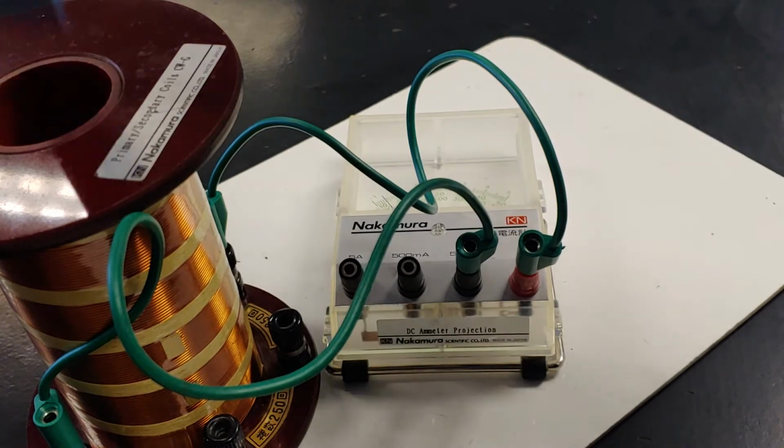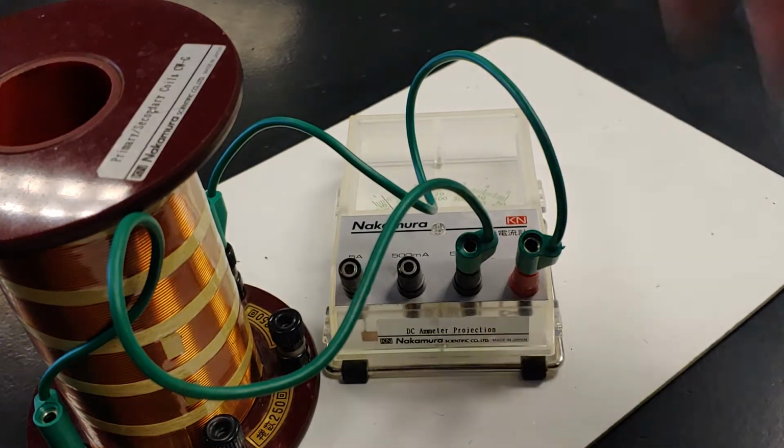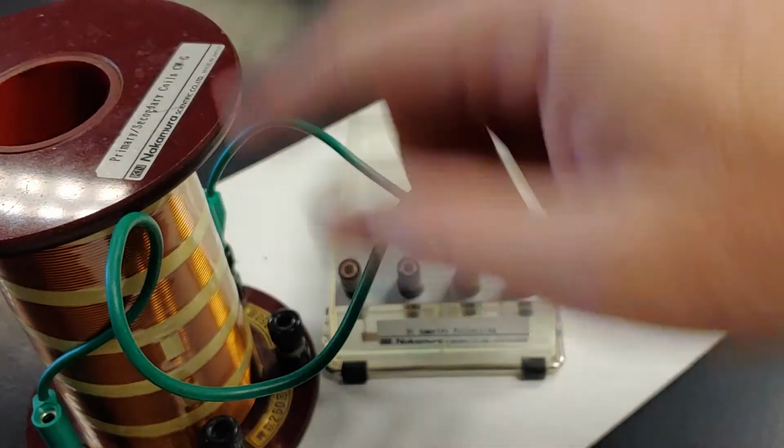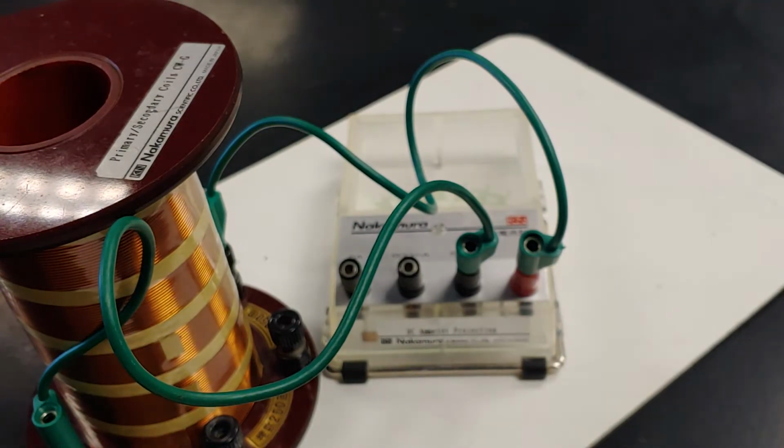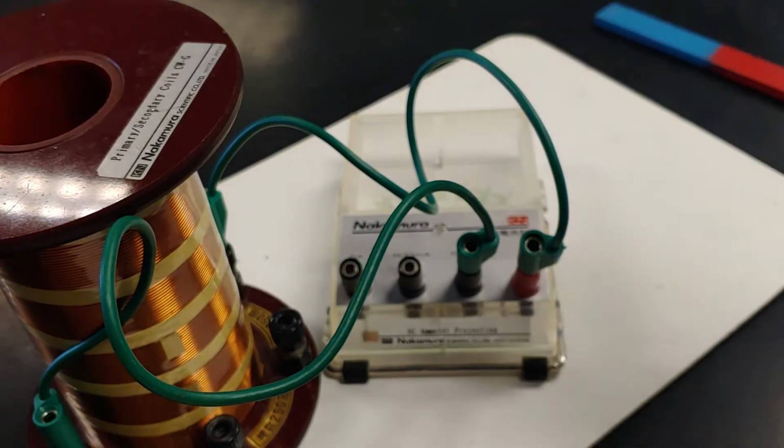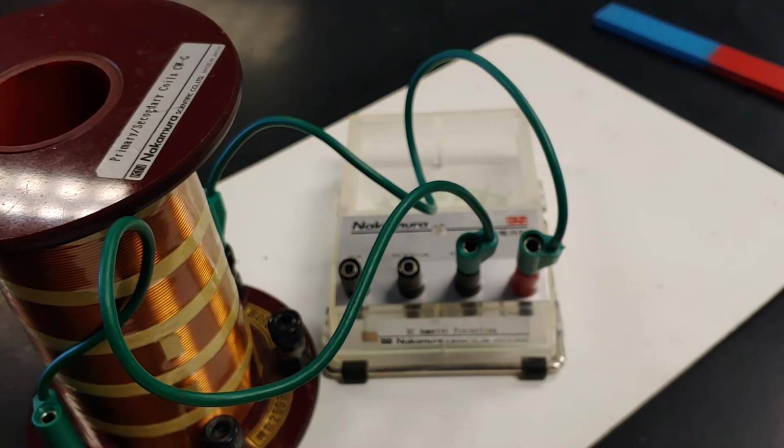Well, what's happening is the motion of the magnetic field relative to the coil of wires is resulting in a current that is a force on the charged particles in the wires. In a separate video, you'll see an explanation of that.